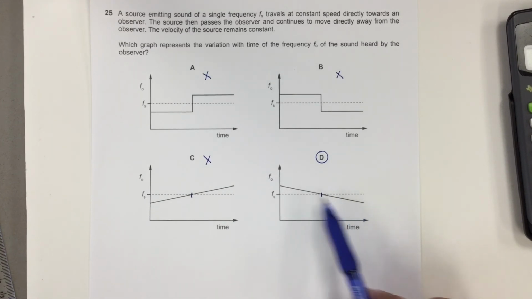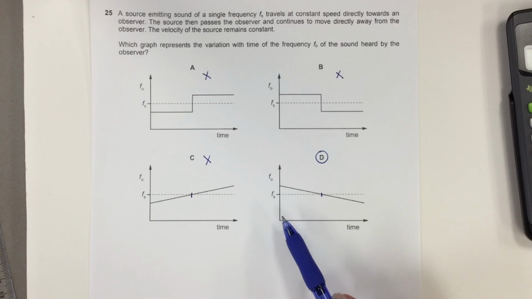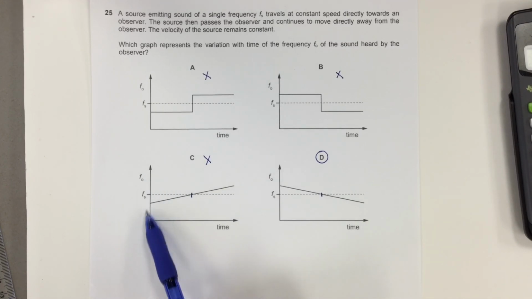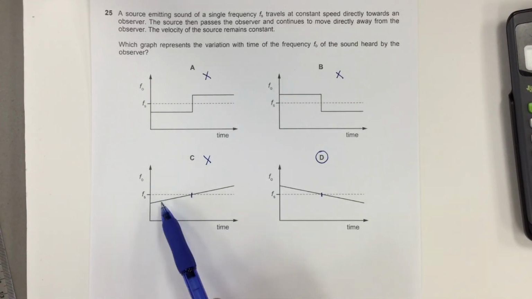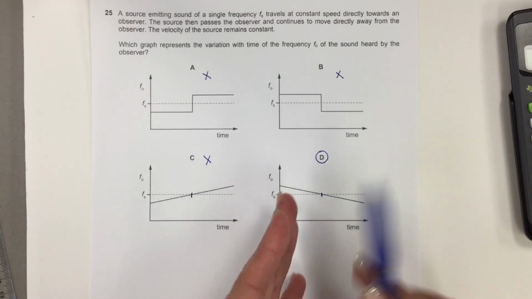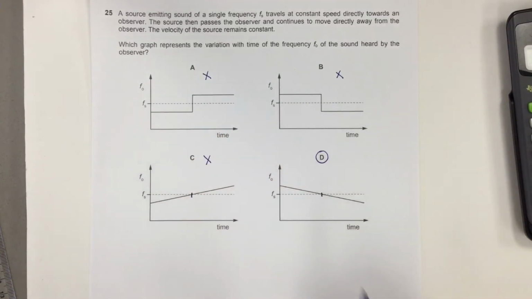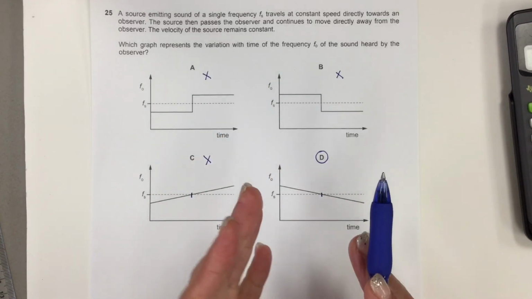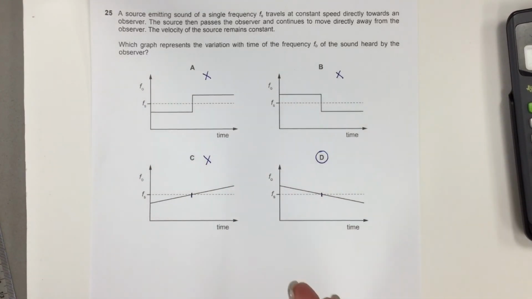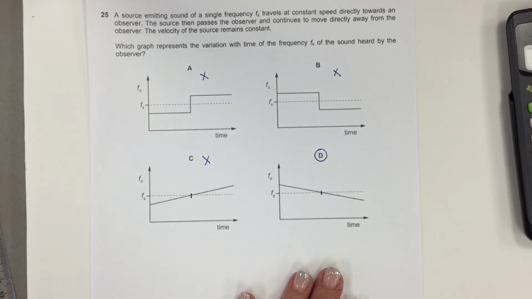Now this one indicates that the frequency received by the observer is lower than the frequency of the source as it approaches the observer, and this is not correct. So this one best describes the situation of the Doppler effect when a sound source passes by a stationary observer. So the answer is D.